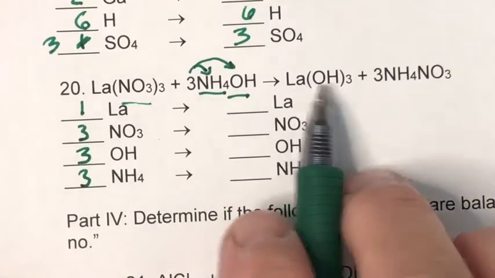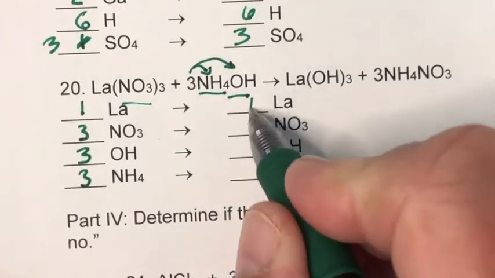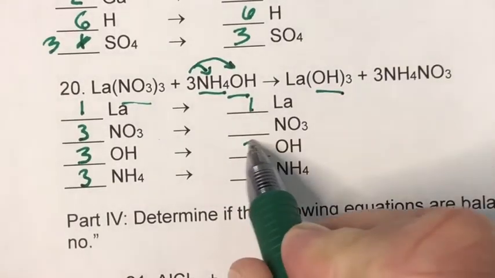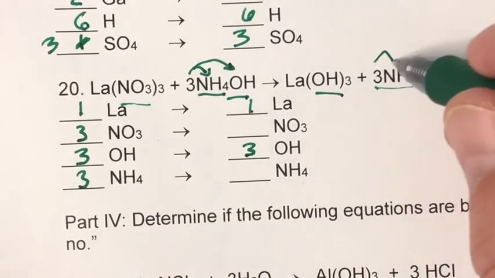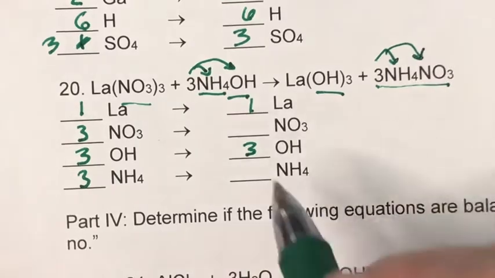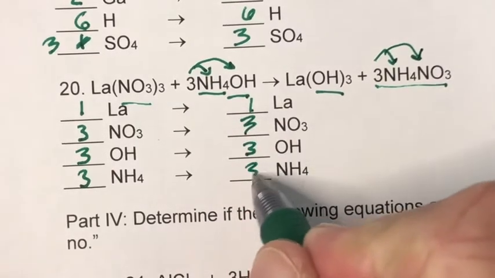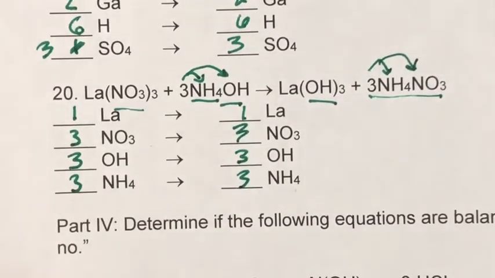Now we look over here. We have 1 lanthanum. We have 3 hydroxides. And we have 3 ammonium nitrates. So we have 3 ammoniums and 3 nitrates. And perfectly balanced, as all things should be.